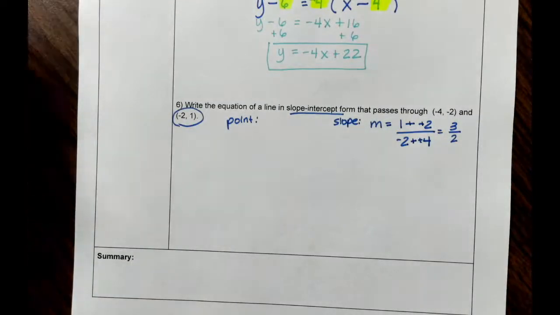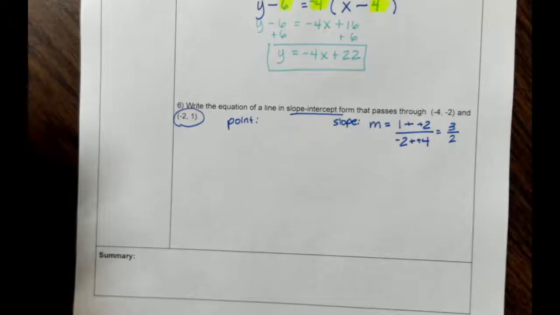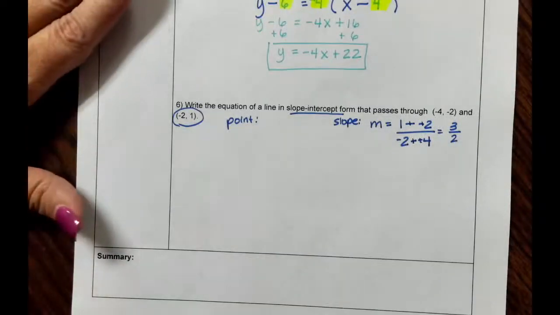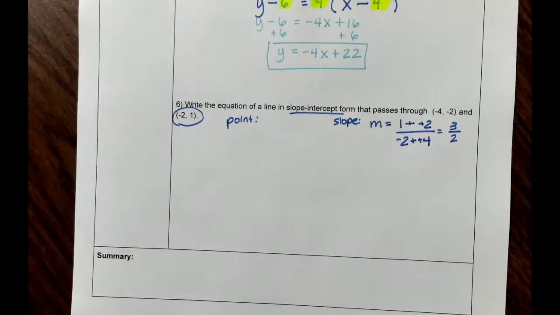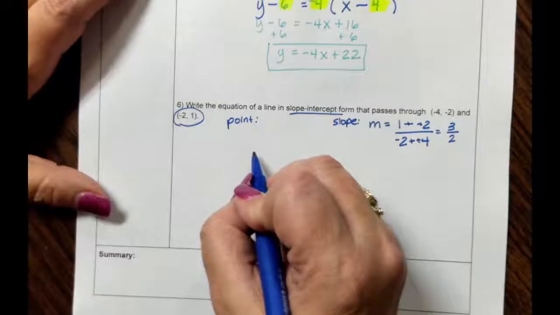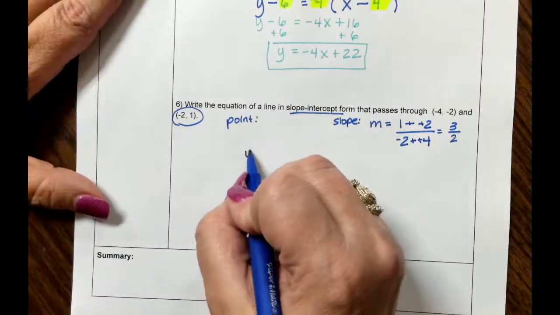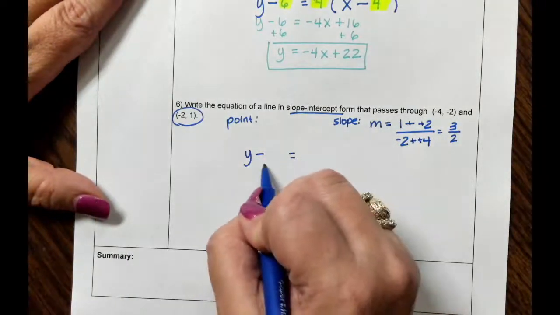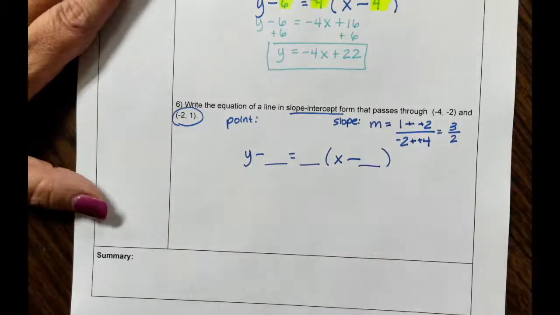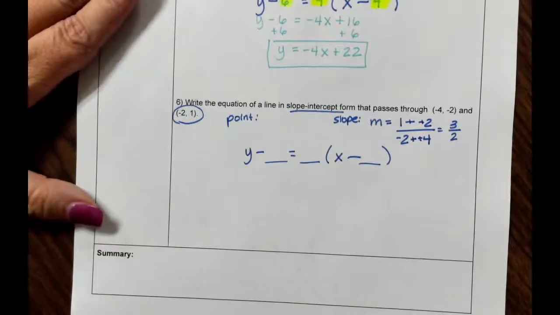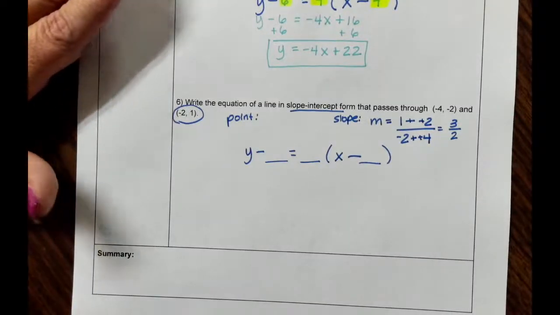Now, you might want to pick the -4 or -2 because they both have negatives and they're both going to behave the same way. We go back and we always start in our point slope. I choose to start in my point slope form. You can choose a graph or you can choose slope-intercept. It doesn't matter. So y minus, we're going to fill in that blank, m, and then x minus. Those are all the standard pieces of the equation. And then we're going to substitute in our numbers.